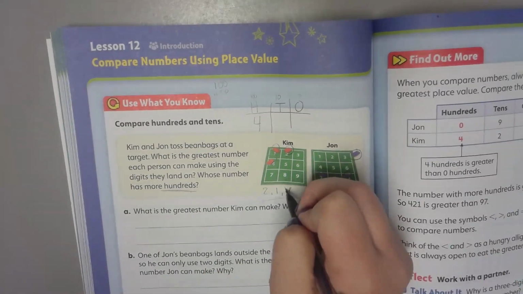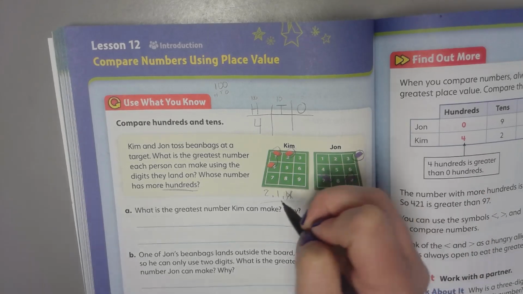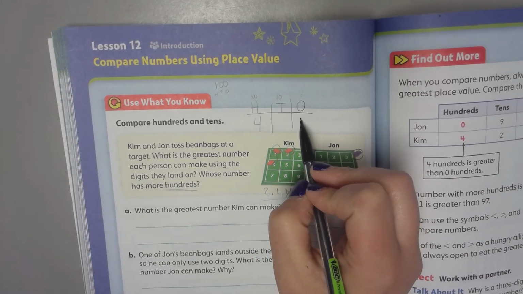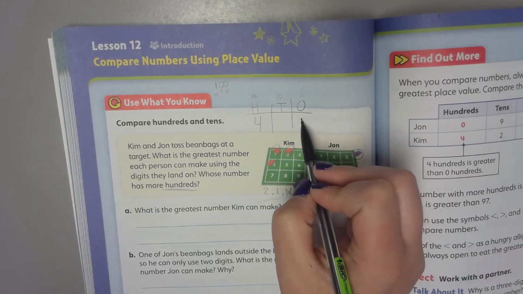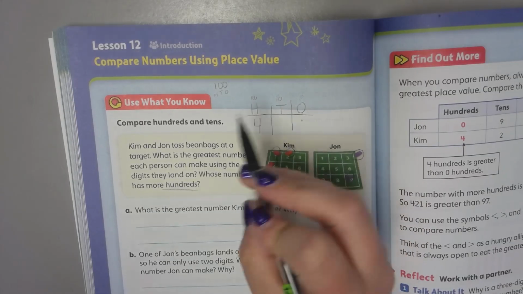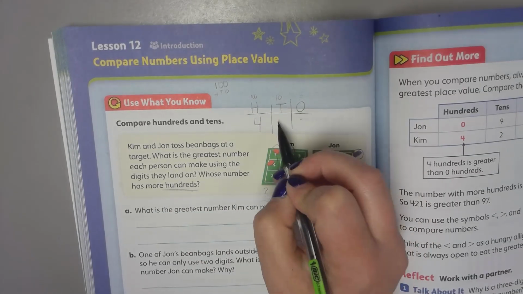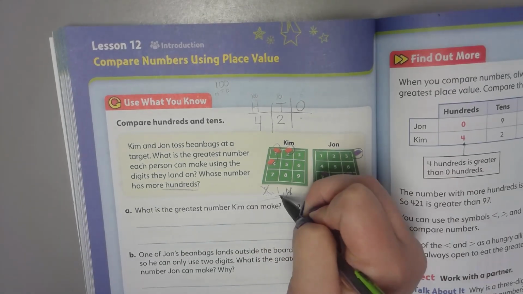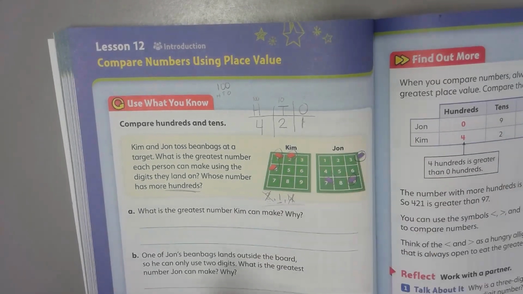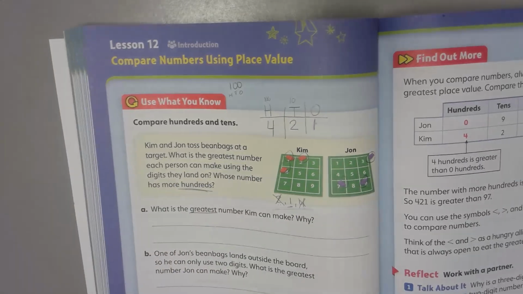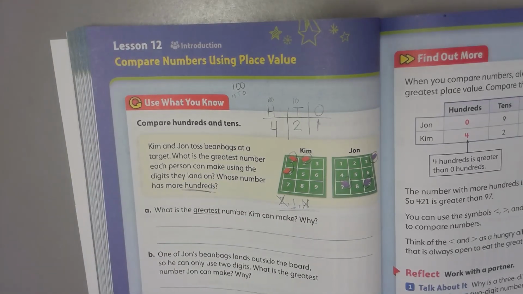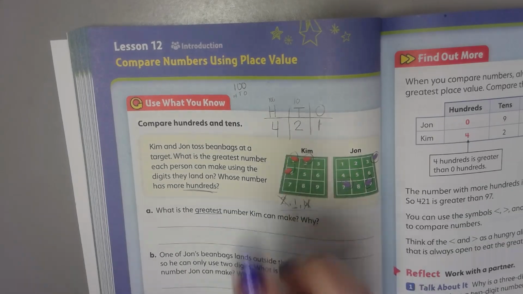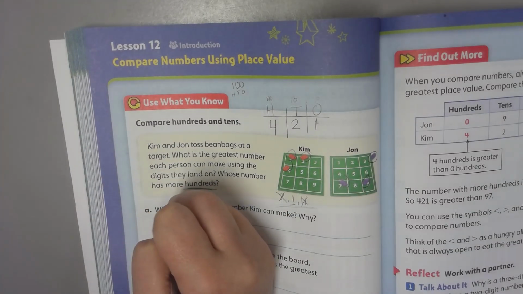So we want the biggest number in the biggest spot. What's the next biggest number? You should have said 2. We wouldn't put it here because that's the smallest digit. Smallest digit, then it gets bigger and bigger. So we want the 2 in the next biggest spot. So then the 1's the smallest and it goes in the smallest. So what is the greatest? Greatest means biggest. So what is the biggest number, the greatest number Kim can make? Well, she can make 421.